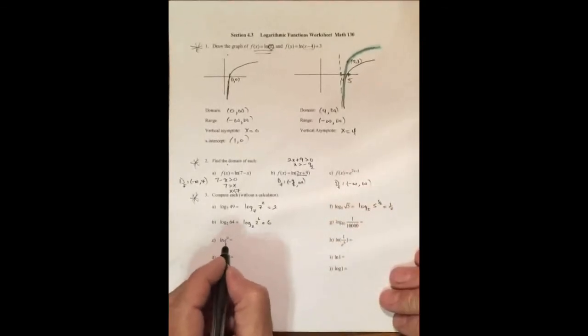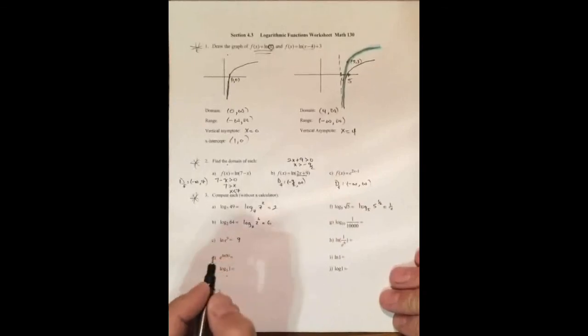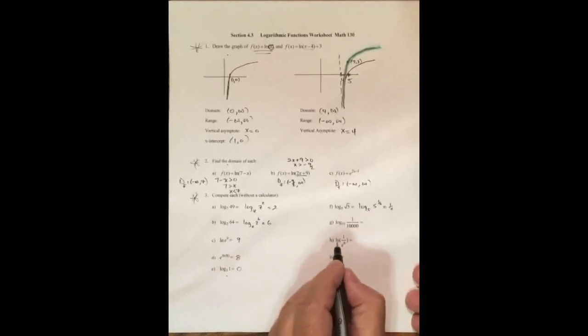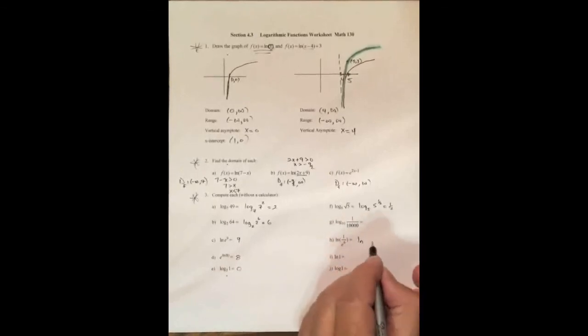Natural log of e to the 9th, that's just a 9. E to the natural log of 8, 8. Log base 3 of 1, 0. Now look at this one. Look at h. We wish to write this as the natural log of e to the minus 6, and that becomes just minus 6. Natural log of 1 is 0.